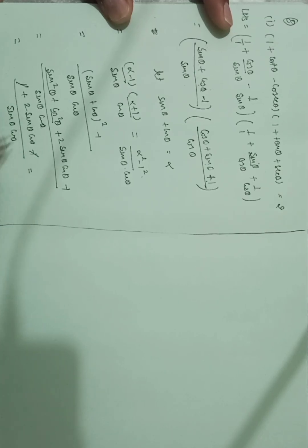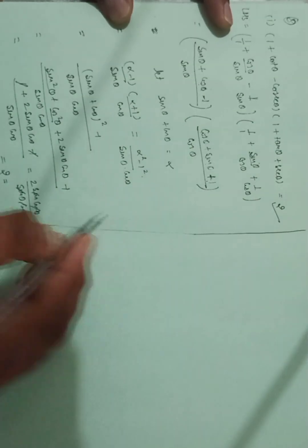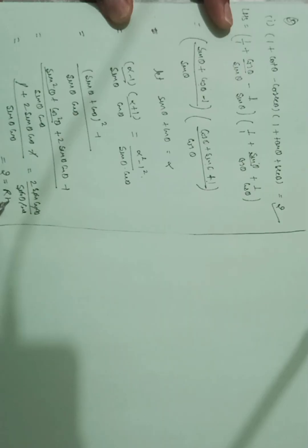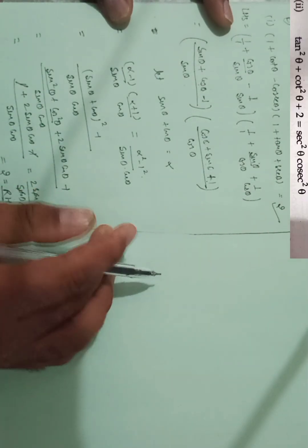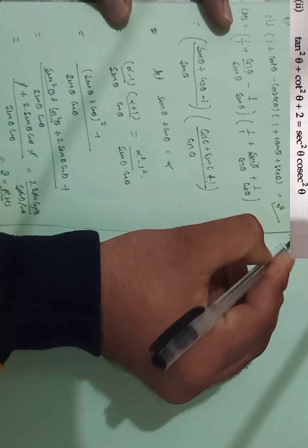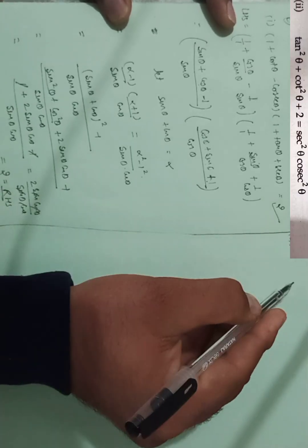1 will be cancelled. So here we will be left with 2 sine theta cos theta upon sine theta into cos theta. This will also be cancelled and we'll get our answer 2, and this is the very thing we had to prove on the right hand side, so left hand side is equal to right hand side. Okay, so that was the first question of exercise eight. Let's do the second one.